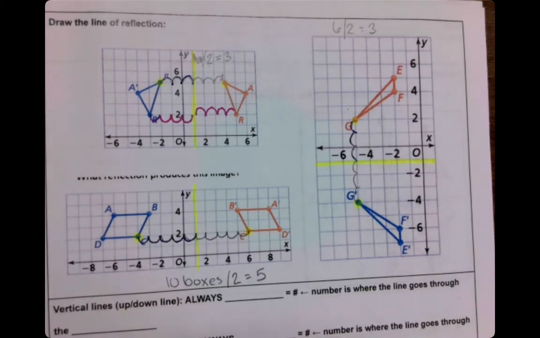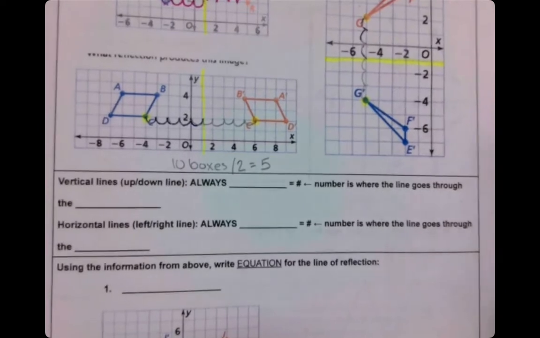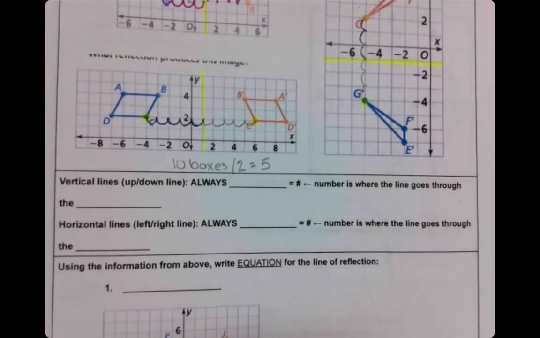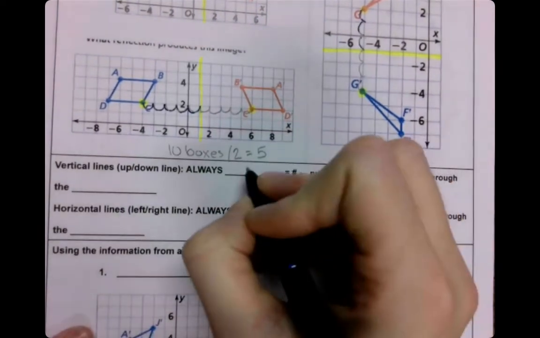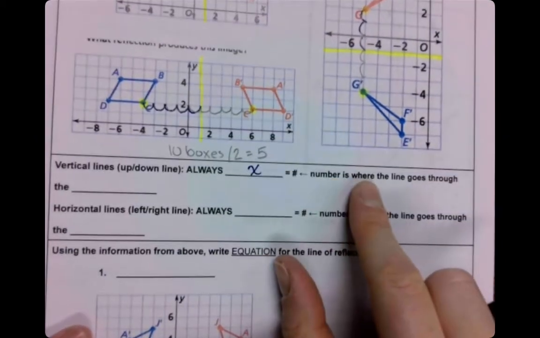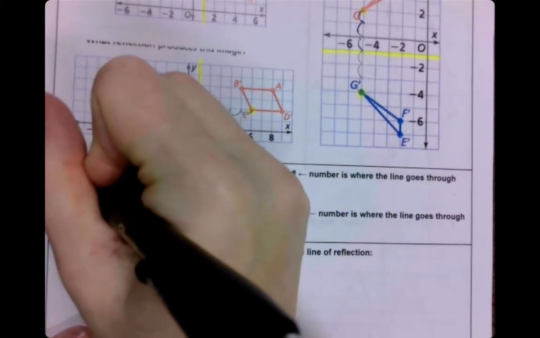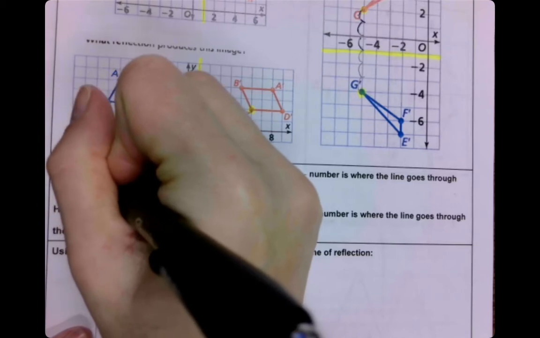Now, the x-axis and the y-axis are very easy to kind of say. Technically, they have equations of lines. So that's what we're going to look at next. So a vertical line, meaning it's going up and down, will always be x equals the number. And that number is where the line goes through the x-axis.